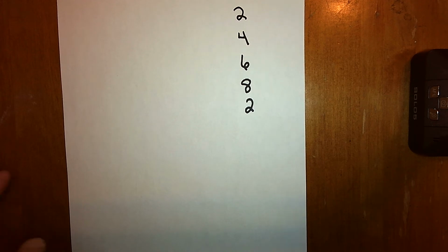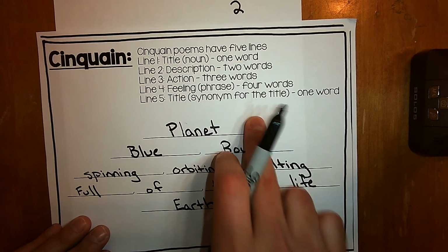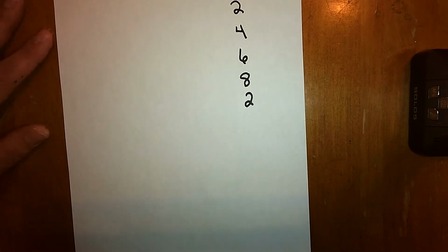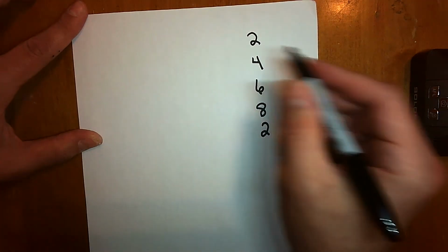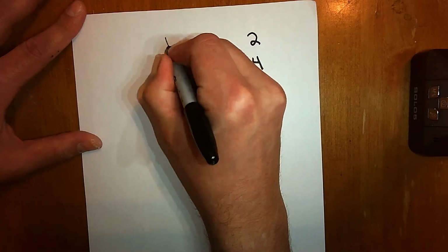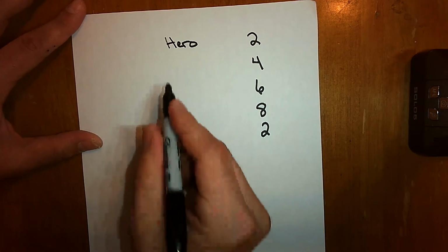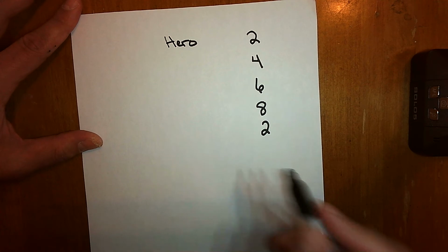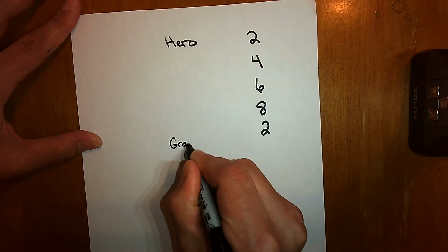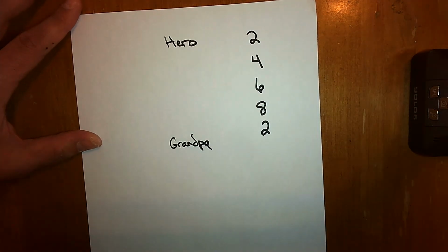I'll use the same type of template here, but I'm not going to count words. I'm going to count syllables instead. And instead of talking about a planet, I want to talk about something near and dear to me, my grandfather, because he is my hero. And in honor of Memorial Day, my first line, hero. And I know I'm going to talk about my grandfather, so I was general there, and I'm going to be more specific here. And I'm going to say grandpa for my last line. Notice how hero is 2 syllables and grandpa is 2 syllables.